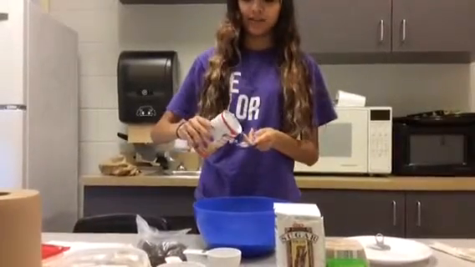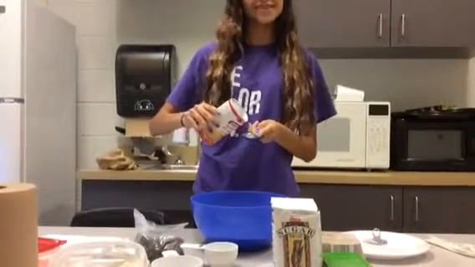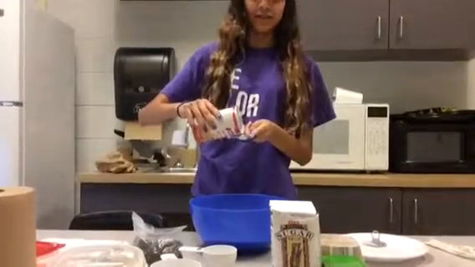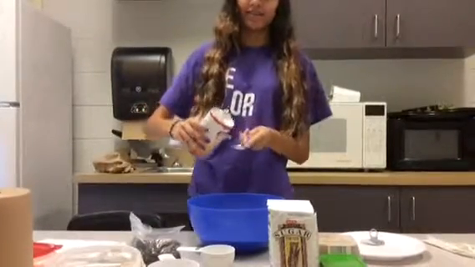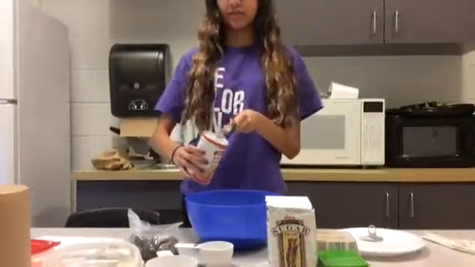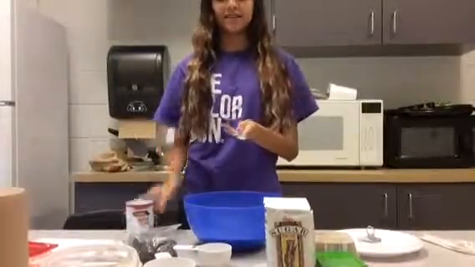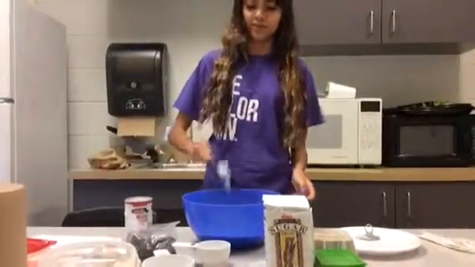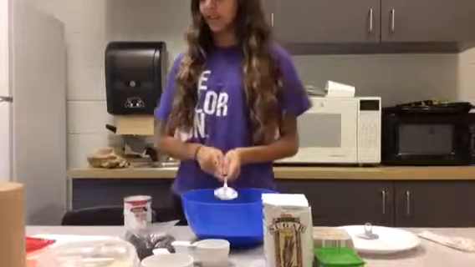Now this is going to be 1 teaspoon of baking powder. Although this is a large spoon, I am accommodating for it. Teaspoon.